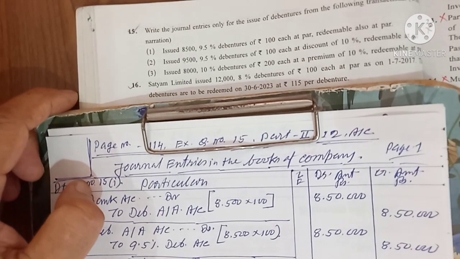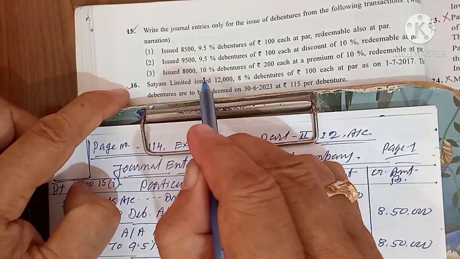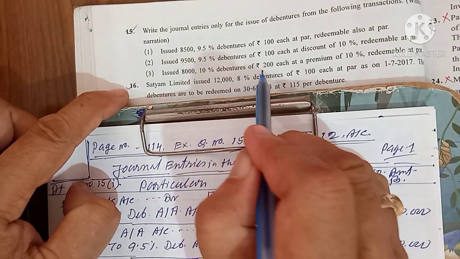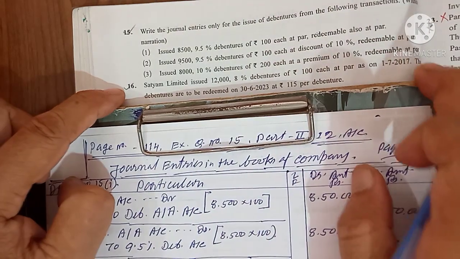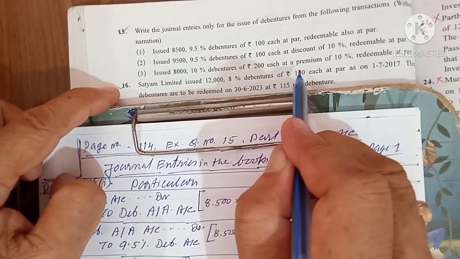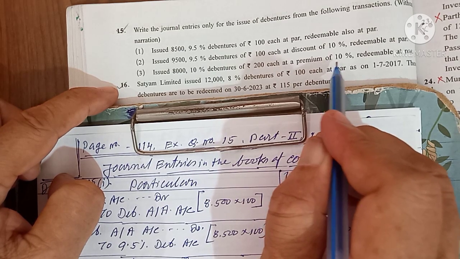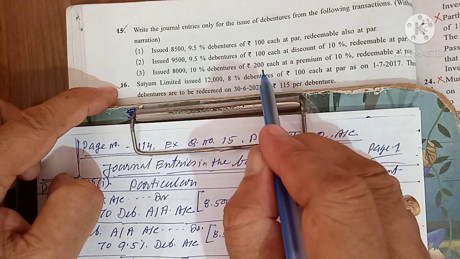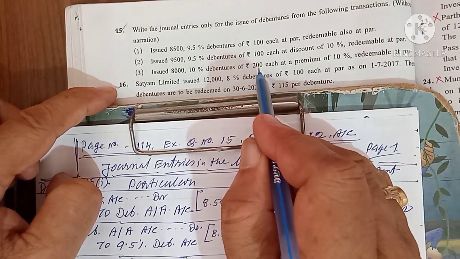What is given in the third one? Issued 8,000 debentures, 10%. 8,000 10% debentures of rupees 200 each at a premium of 10%, redeemable at par. So while you are issuing, at that time you are taking a premium. So it is a type of profit. This is a type of profit. But you are going to take from each debenture 220 rupees. 200 is the face value.